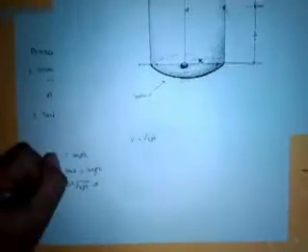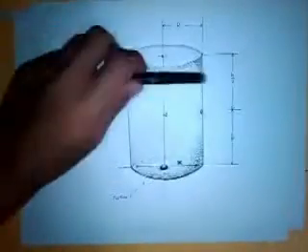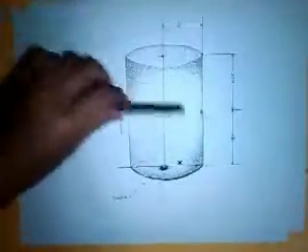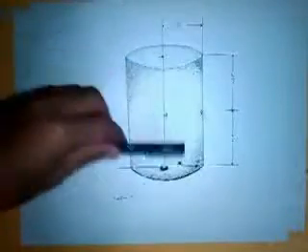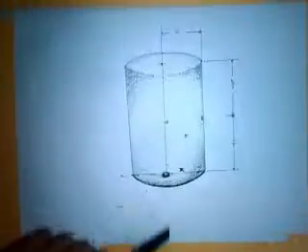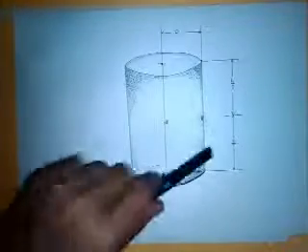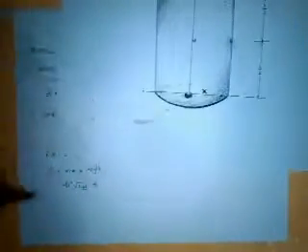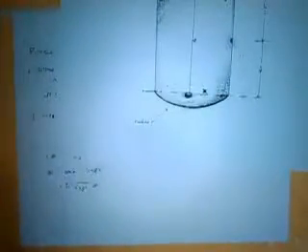So this is already a volume, but take note that it is negative. Why? Because if the tank is full of water, the water will flow out of the tank. That means it is negative.